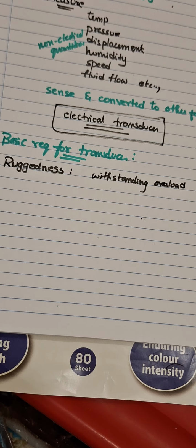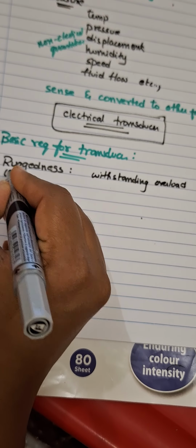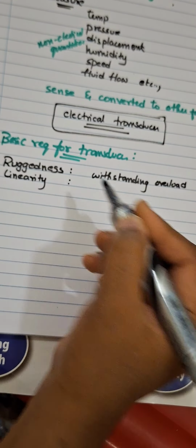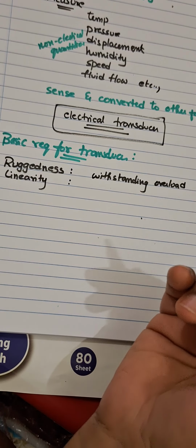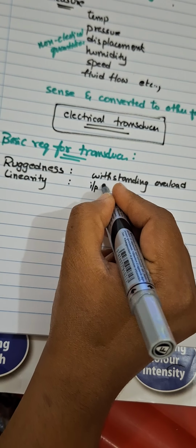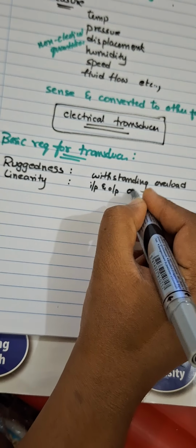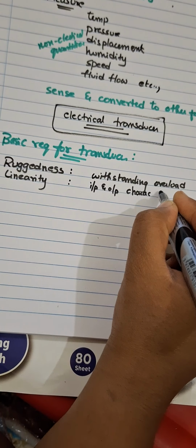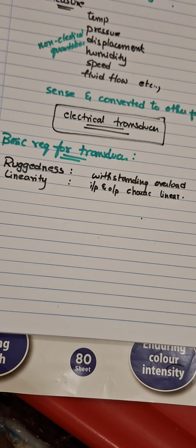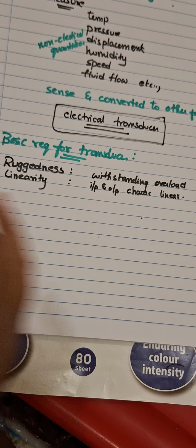Next is linearity. What do you mean by linearity? Even in mathematics you are learning about that, right? It means its input and output characteristics should be linear. Always it should have linearity in the input and output characteristics.